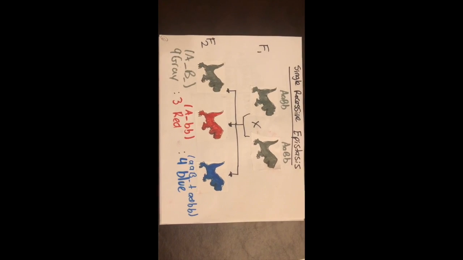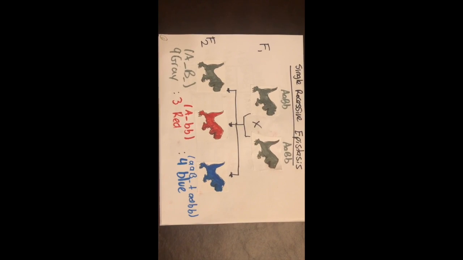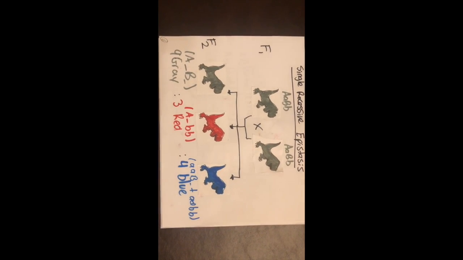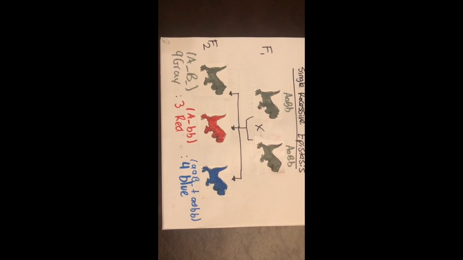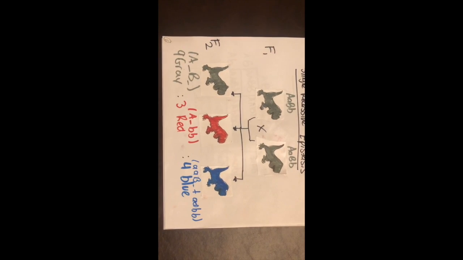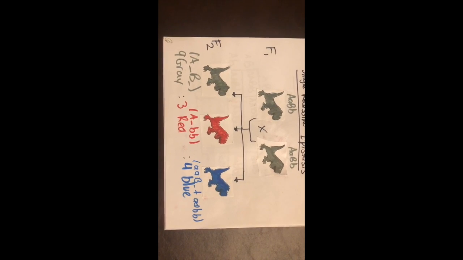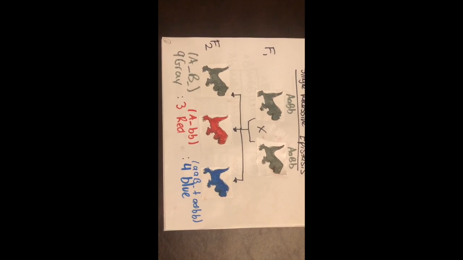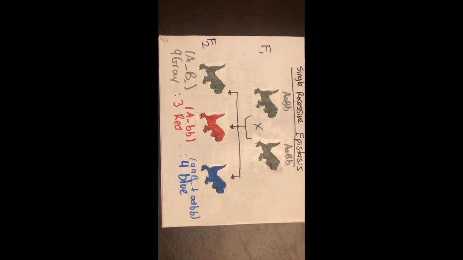Now we will cross two of the heterozygous gray dinos, which will show the impact of epistasis. In this scenario, a ratio of 9 gray, 3 red, and 4 blue T-Rexes is produced. Any dino with a big A and big B will be gray. Any dino with a big A followed by two little b's will be red. Any dinos with two little a's, regardless of B, are blue. There are only 3 phenotypes for our 9 genotypes.